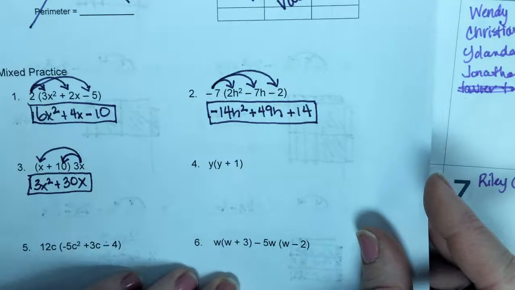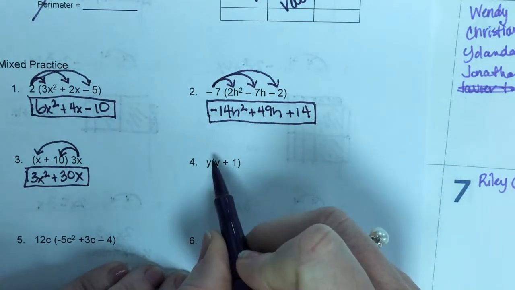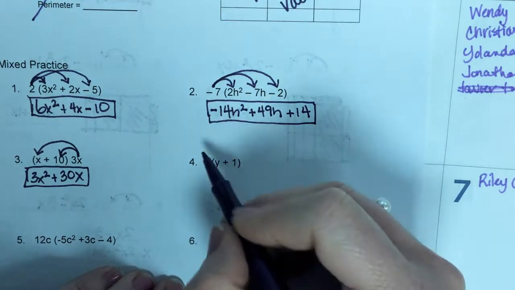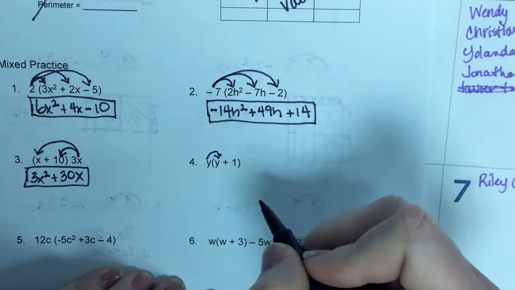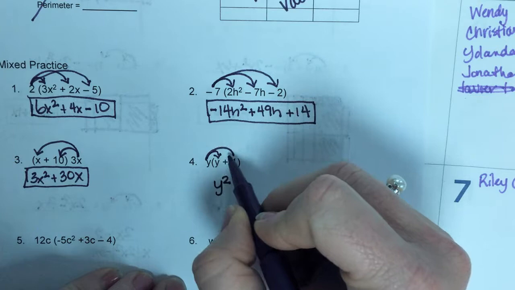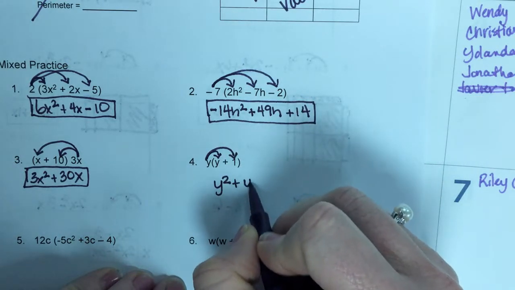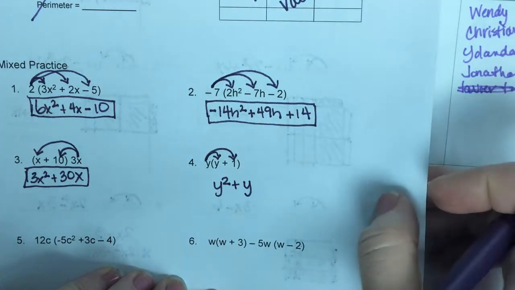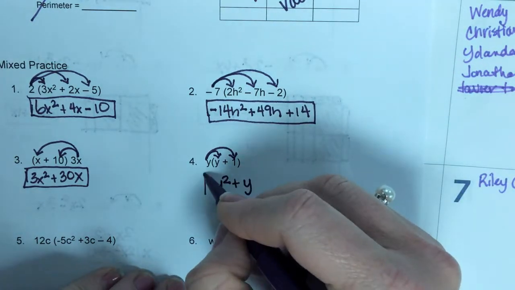Okay, so number 4, this time we're going to be distributing y to these two terms. So y times y, just like x times x, gives us y squared, and y times 1 is just, you could say 1y or just y. That is our product there.